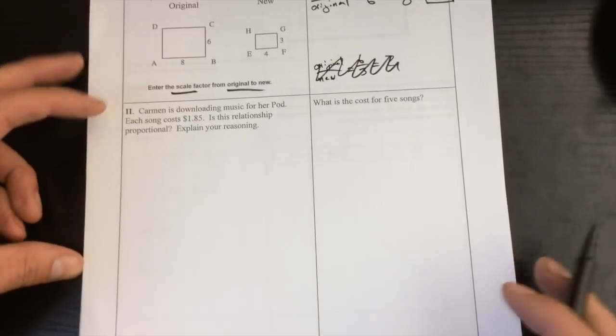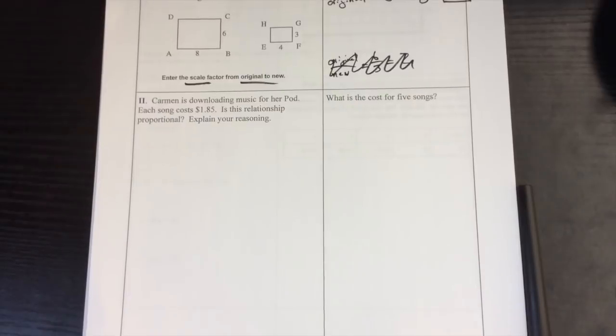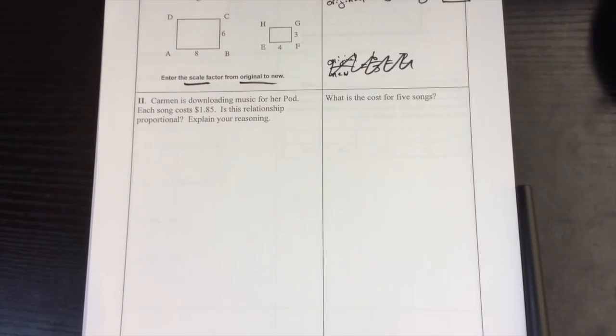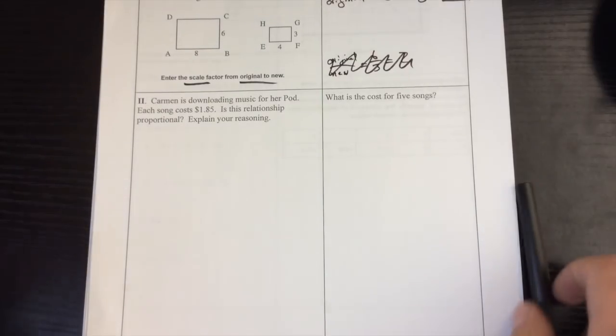Okay, moving on to 2. Carmen is downloading music for her pod. Each song costs $1.85. Is this relationship proportional? Explain your reasoning. People were confused when you saw this on Friday because you could not identify the 2 variables here. So let's do that right now.